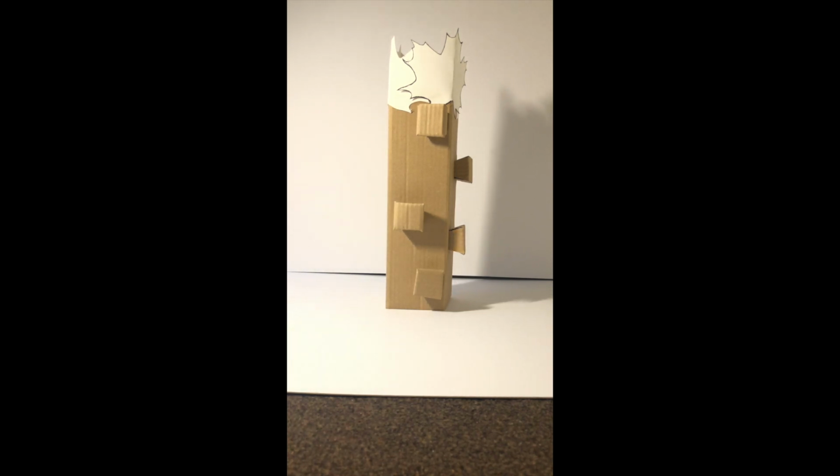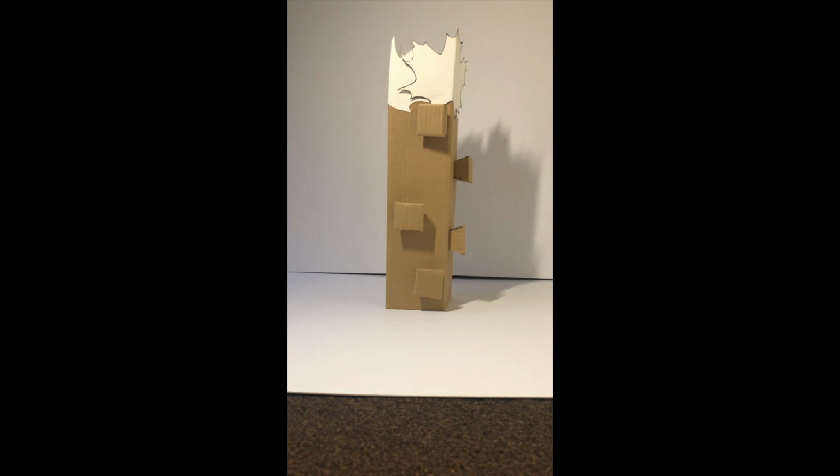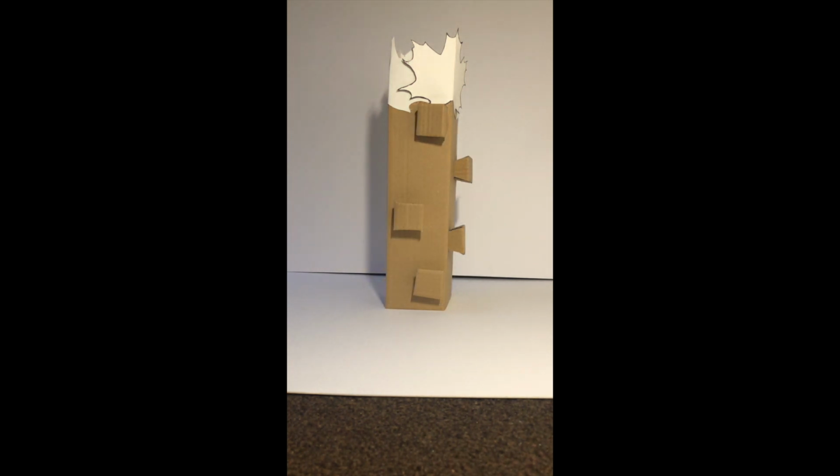I have found that generating ideas in 3D is much easier than creating them on paper. Features like the top of the second model would not be possible if I was drawing these ideas on paper. I was also getting ideas from scrap pieces of cardboard.